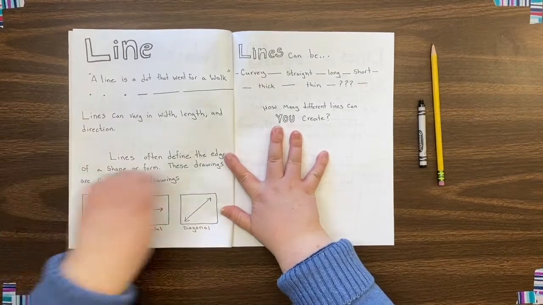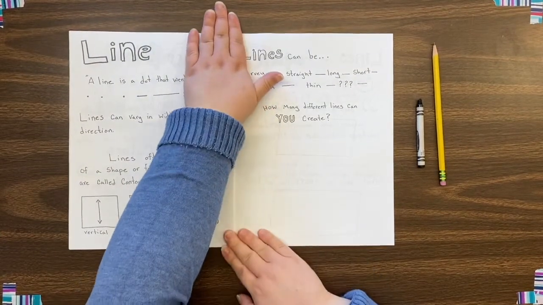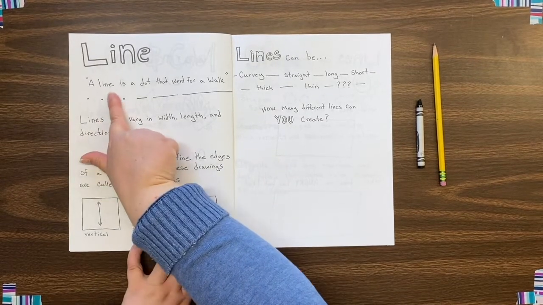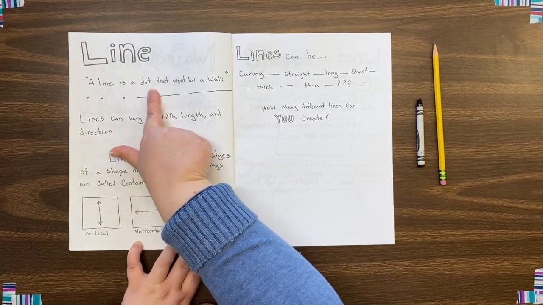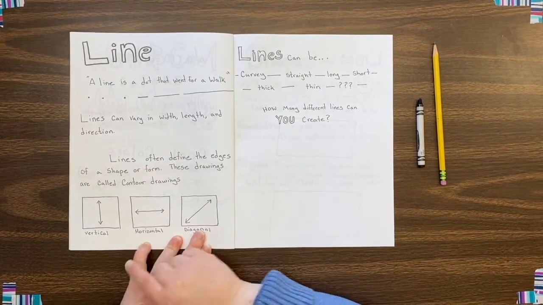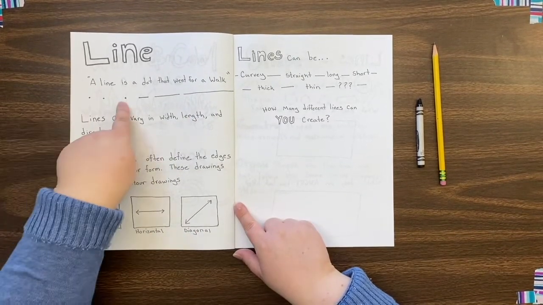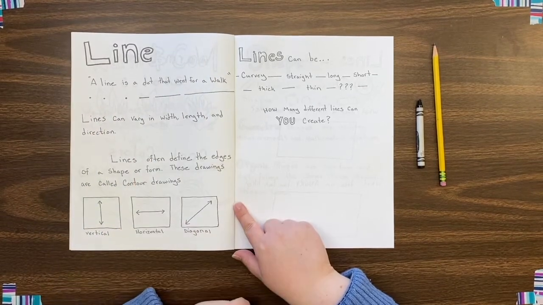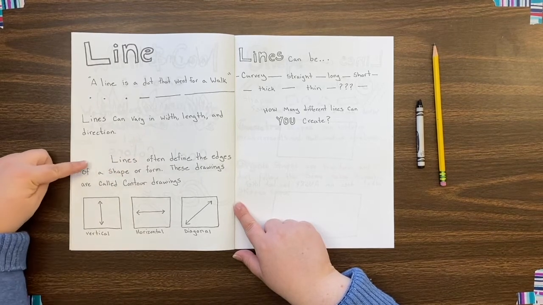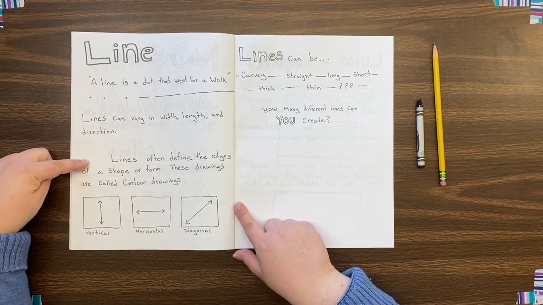A line is a dot that went for a walk. That's a quote by an artist named Paul Klee. What that quote means is that a line is really just a longer version of a dot, and a dot is really just a really short version of a line. So lines can vary in width, length, and direction.